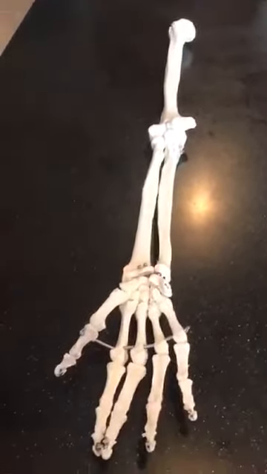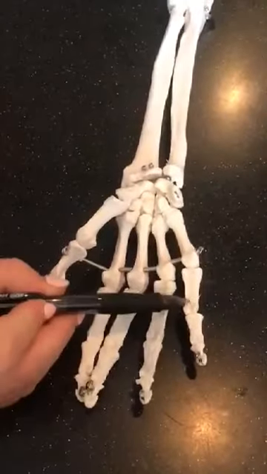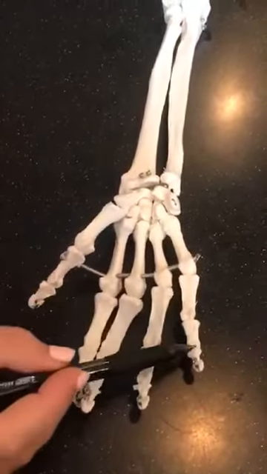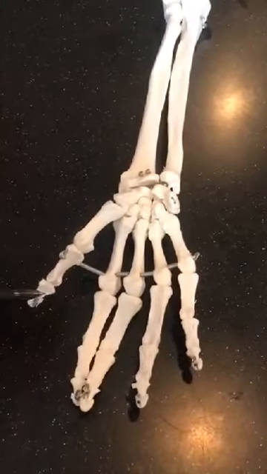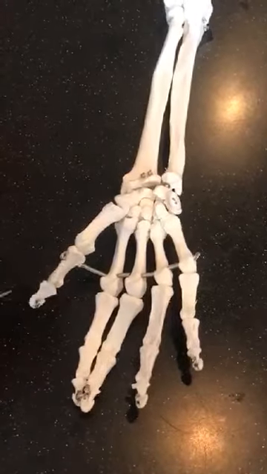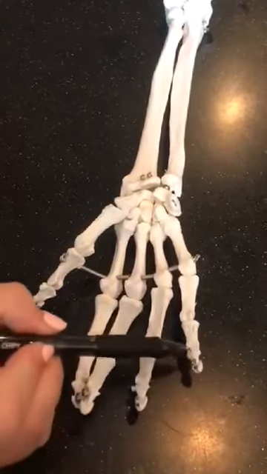All right, some anatomy. So down here, this is the distal phalanx. This is the middle phalanx, and this is the proximal phalanx. All four of these digits have all three of those, but the first digit only has a distal phalanx and a proximal phalanx.